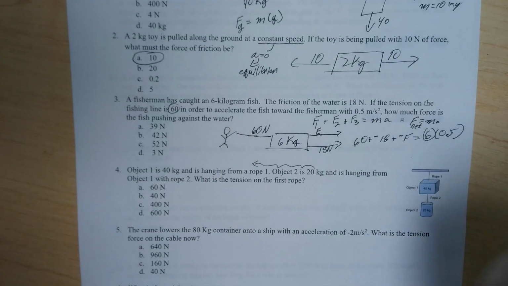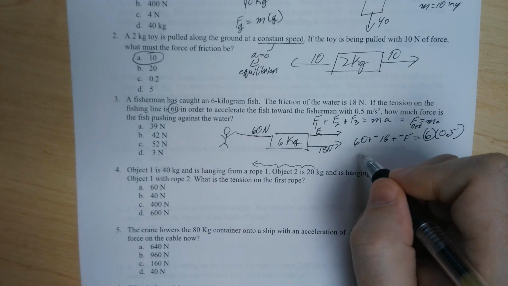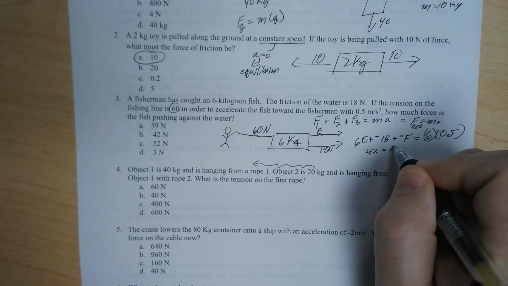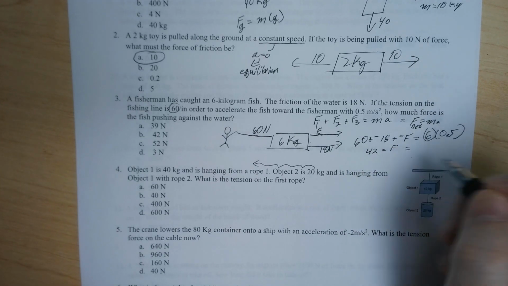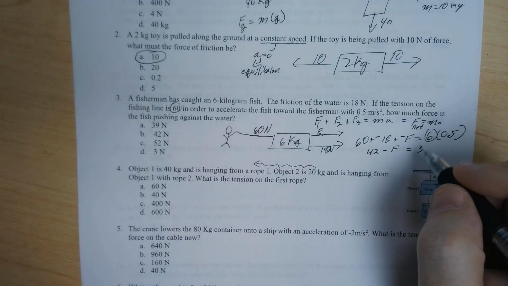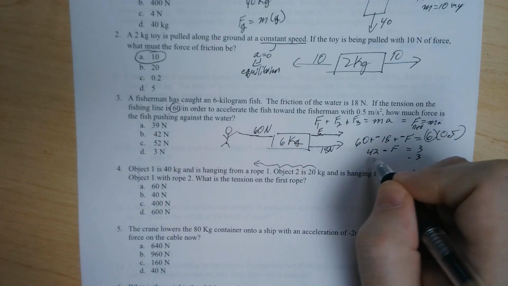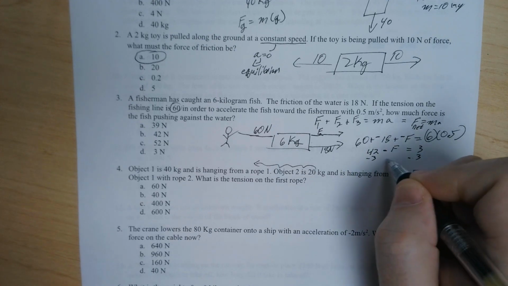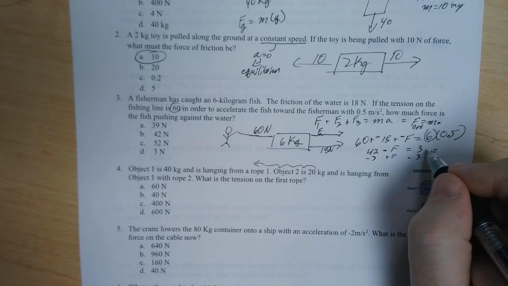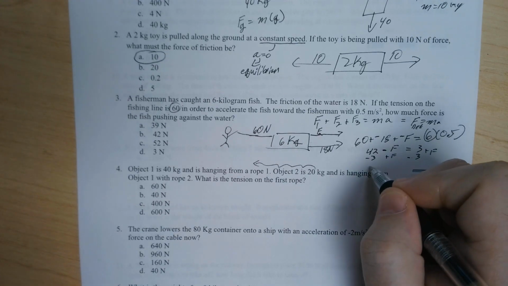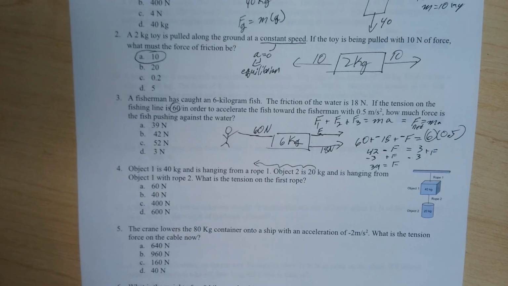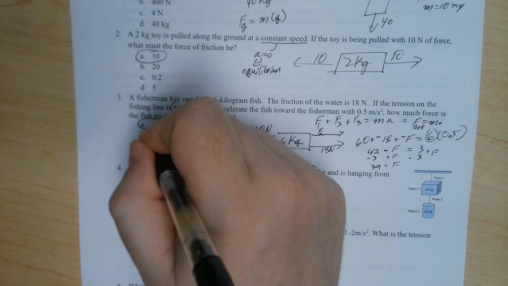Okay, we now have enough information to solve this problem. So 60 minus 18 is 42, minus some applied force from the fish is going to equal 6 times 0.5, which is 3. So I'm going to subtract 3 on this side, and I'm going to add the applied force to the other side to make it positive, and that is going to give me 39 equals my applied force. And that's it, 39.